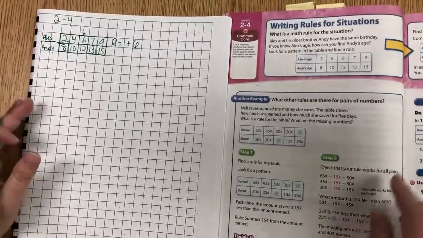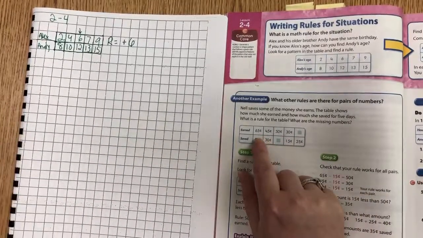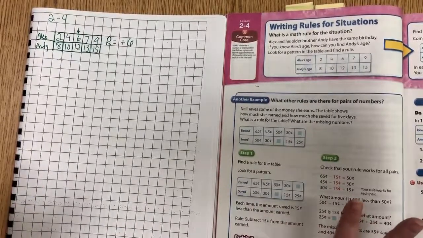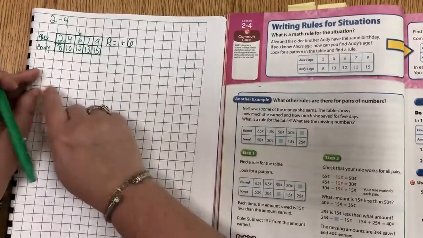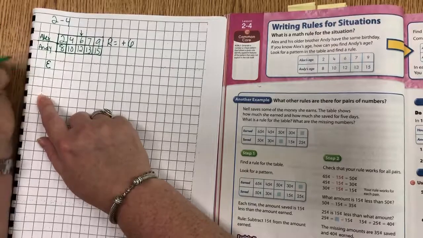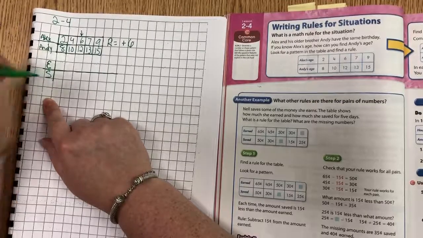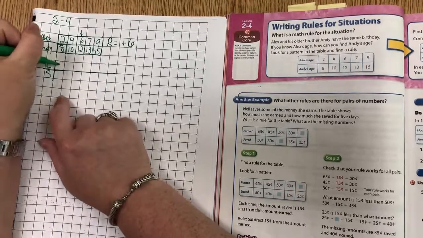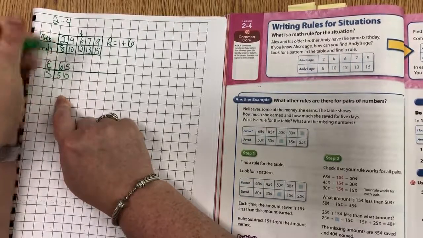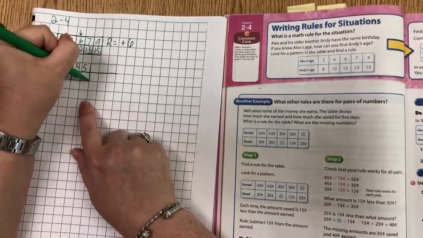So let's look at a money one. In this one, there's a blank to fill in. If I ever have blanks, I write the whole thing down, and then I go back and fill in the spaces. So earned on the top and saved on the bottom. Meaning, if I earned 65, I saved 50. If I earned 45, I saved 30.